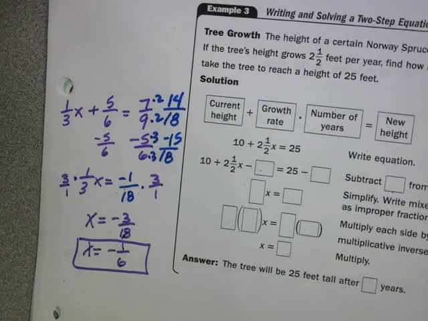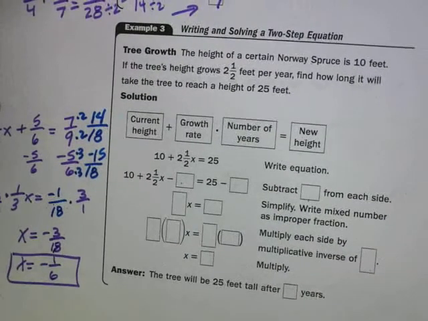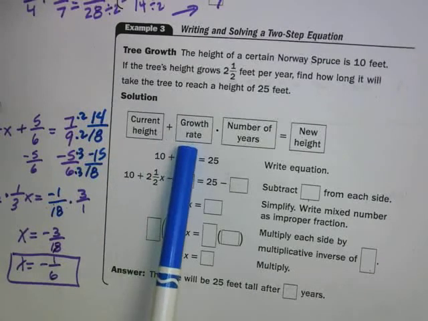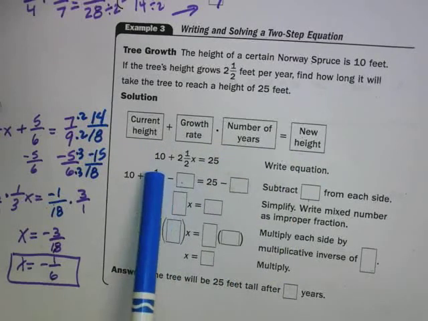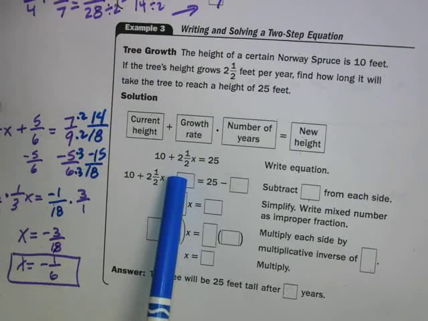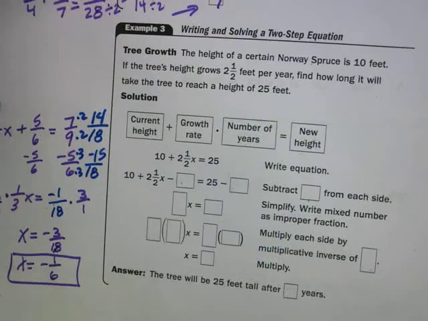Okay, the last example is example 3, and it's a real-world problem, so let's talk about that right now. So it says, the height of a certain Norway spruce is 10 feet. If the tree height grows 2.5 feet per year, how long will it take the tree to reach a height of 25 feet? They very nicely set the problem up for us. So they're going to say the current height plus the growth rate times the number of years is the new height. So the current height was 10. The growth rate was 2.5 feet per year times the number of years, we don't know, equals the new height of 25.